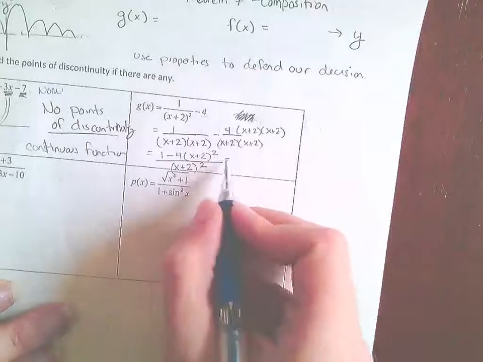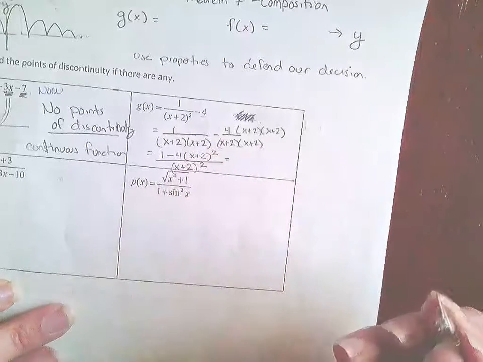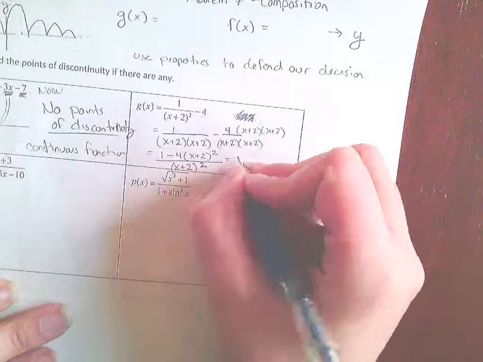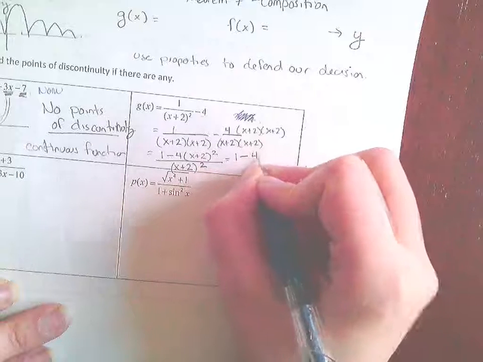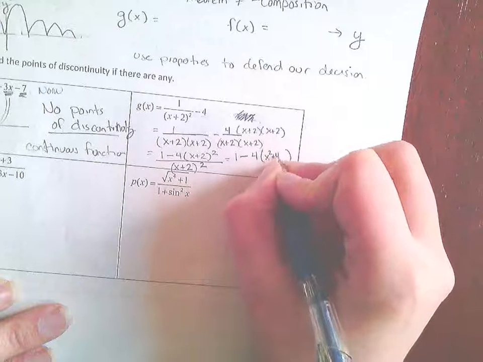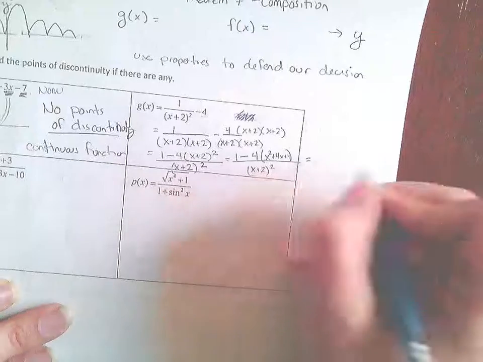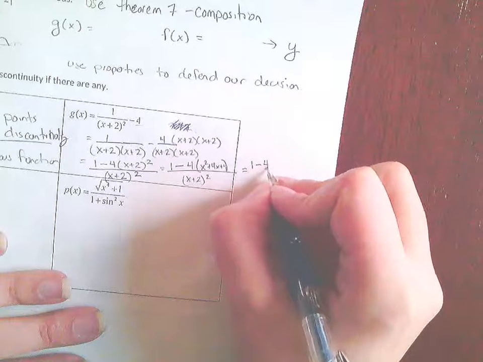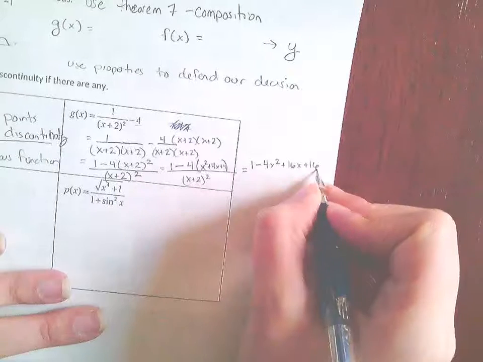Now, what we could try is to distribute this and see if we can combine like terms and maybe factor it. So I'm just going to keep going, okay? I'm not going to assume things that I don't know. So this is going to be 1 minus 4 times x squared plus 4x plus 4, over x plus 2 squared. Keep going. This is going to be 1 minus 4x squared plus 16x plus 16. And now we can subtract.